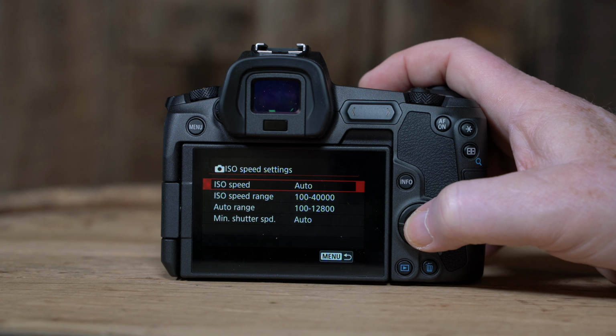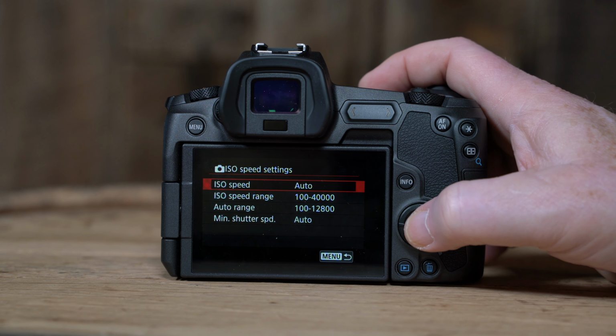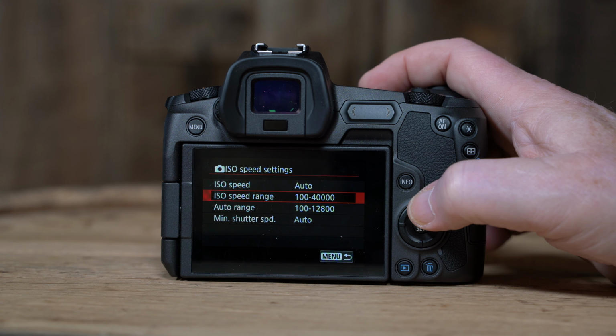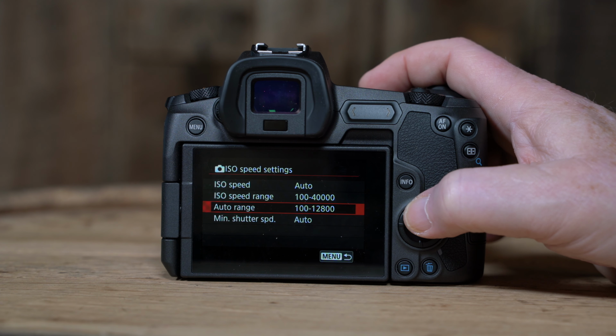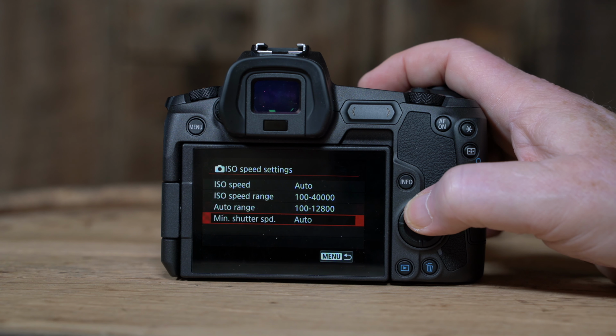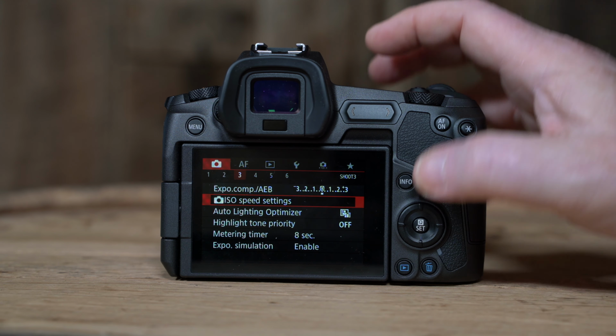Your ISO speed settings. This allows you to customize your ISO availabilities. If you want to, you can limit your ISO. You can set it to your automatic range so that it never goes above or below a certain point. You can set your minimum shutter speed. All of these you can explore based upon your type of shooting.